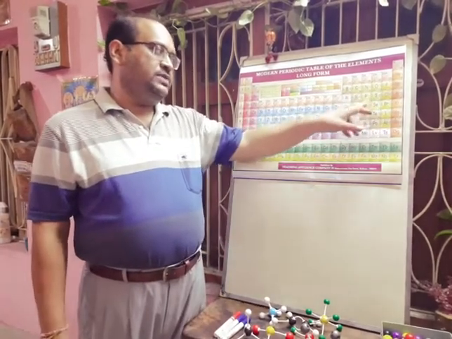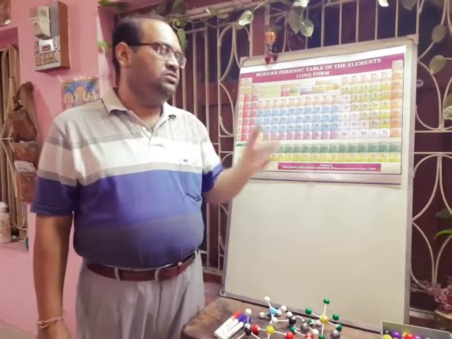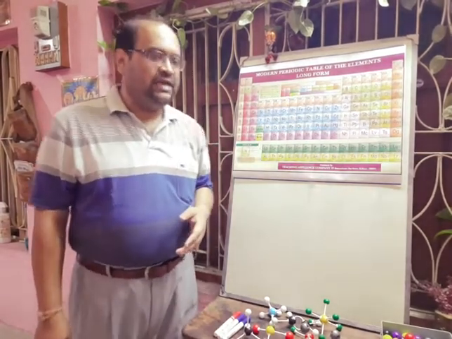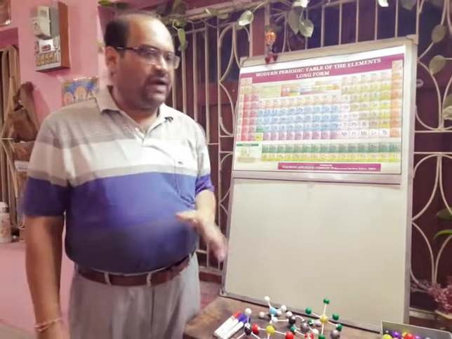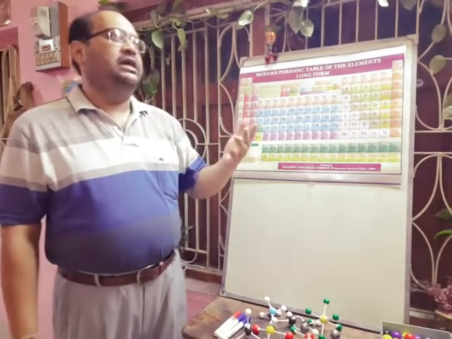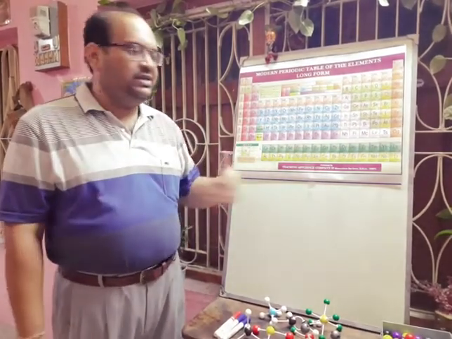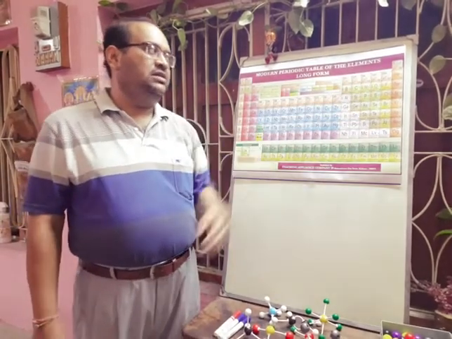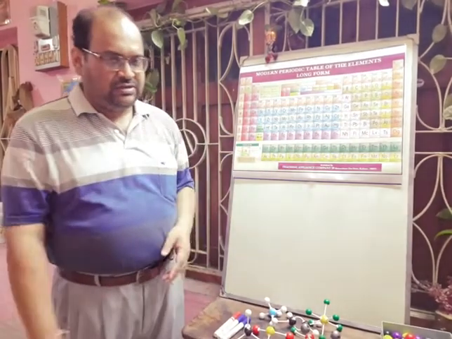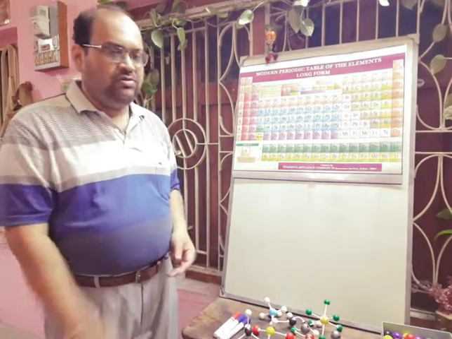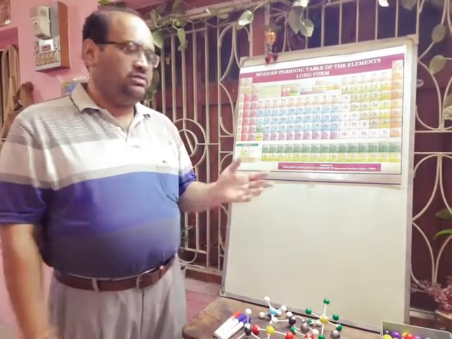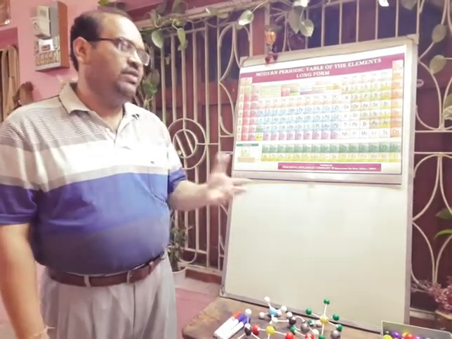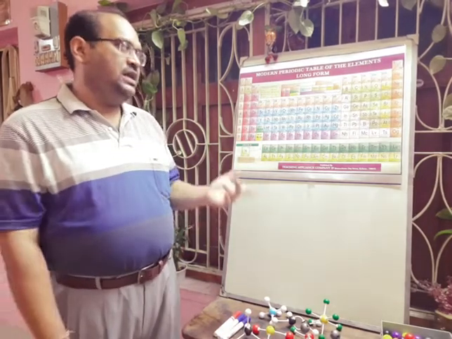In nitrogen, phosphorus, arsenic, antimony, nitrogen will show the valency 3. Why? Because the outermost shell has 5 electrons and it will accept 3 electrons to complete its octet. That is why it will show the valency 3. Oxygen will show a valency of 2. In the water molecule, we have already seen that oxygen is attached to 2 hydrogen atoms, so the combining capacity of oxygen is 2 and its valency is 2.